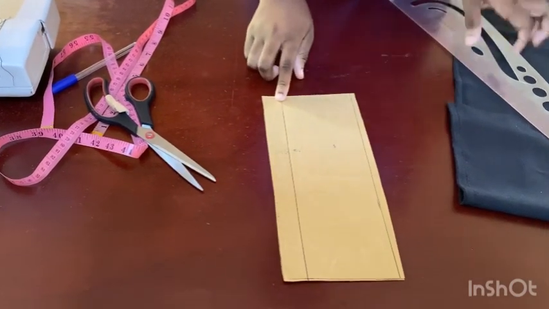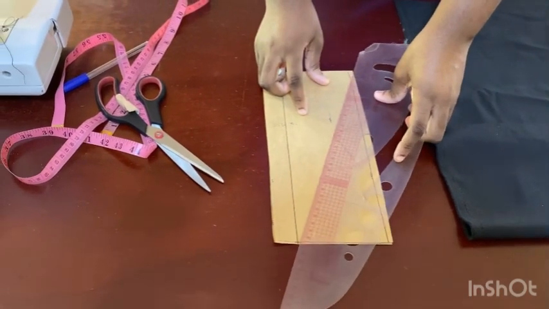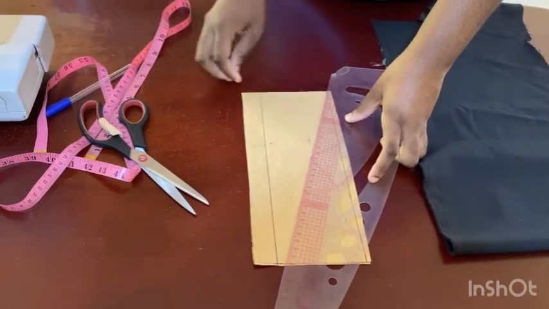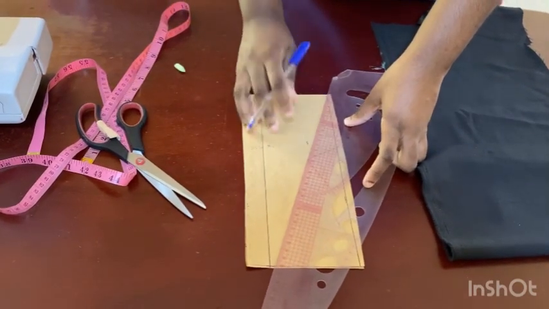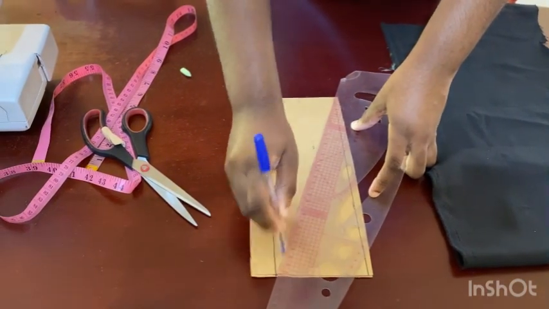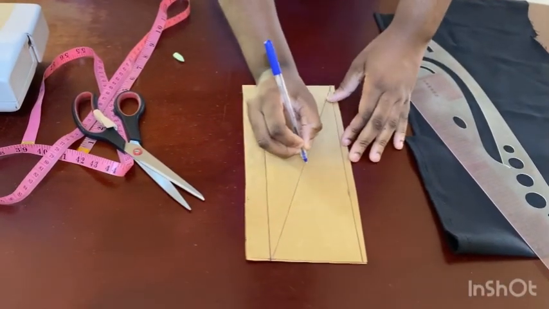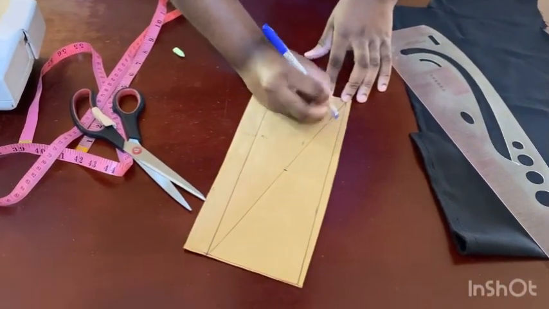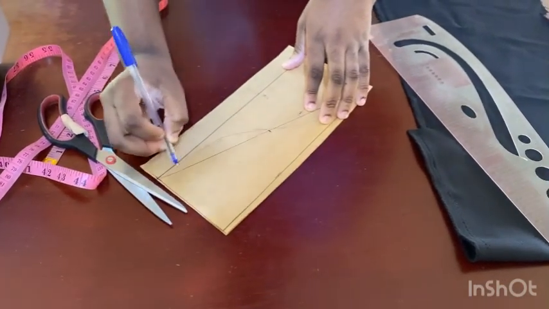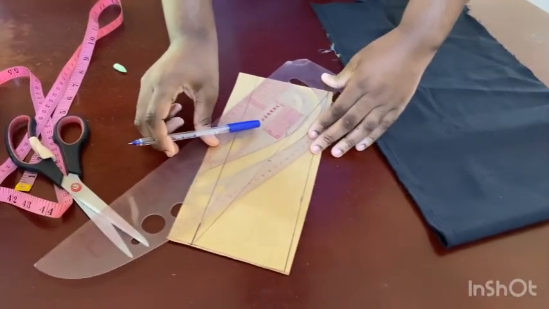Then I came down 4 inches for my cap height, which is basically your sleeve cap height. After the 4 inches, what you're going to do is connect from this point here to this point, just like how you normally draft your basic sleeve. And then I'm going to find halfway through this line, and then give it a curve above it this way, and then give it a curve below this way. If you want, you can use the curve part of your ruler to draw out your curve, right?